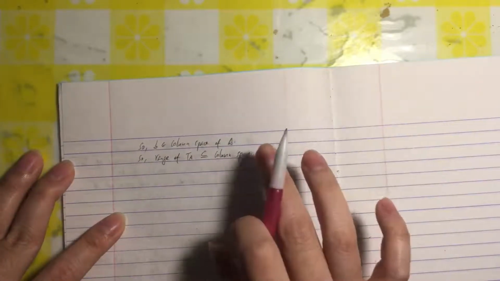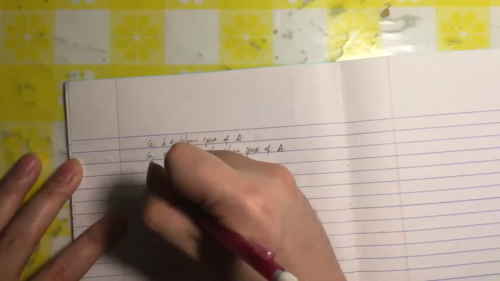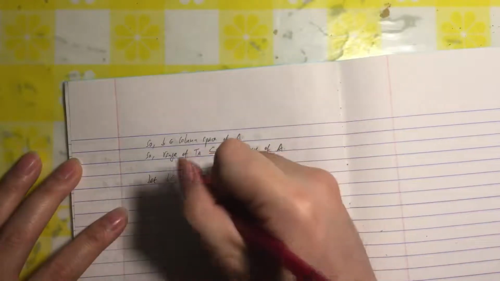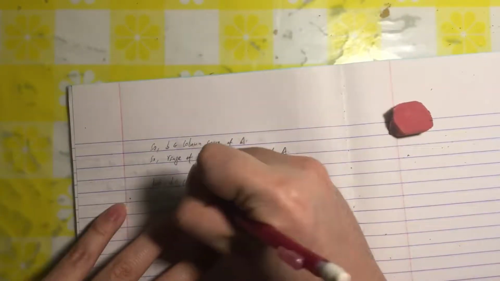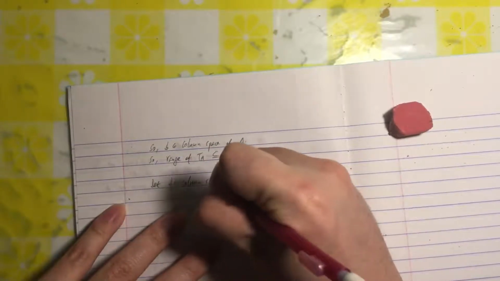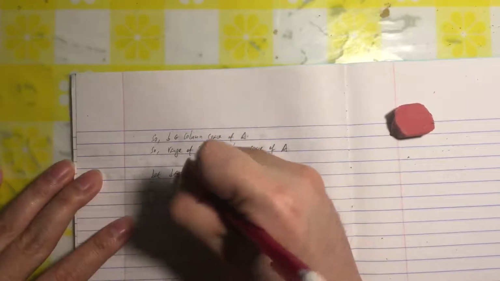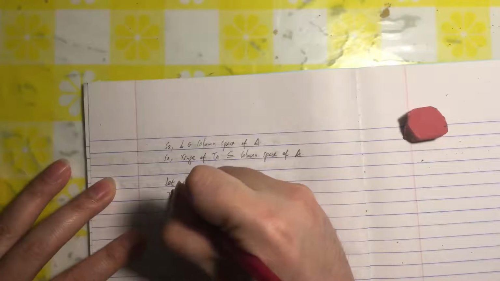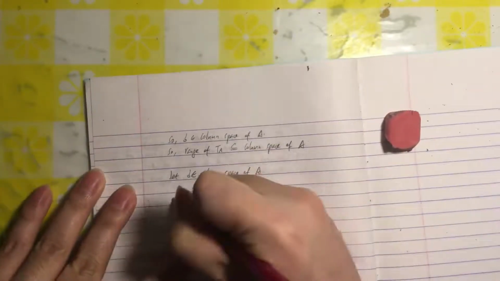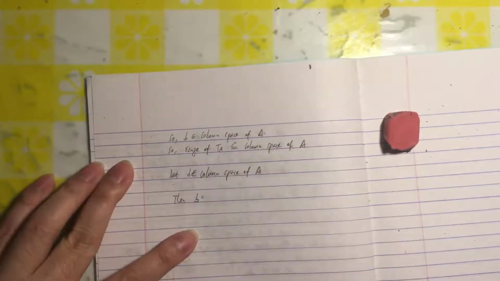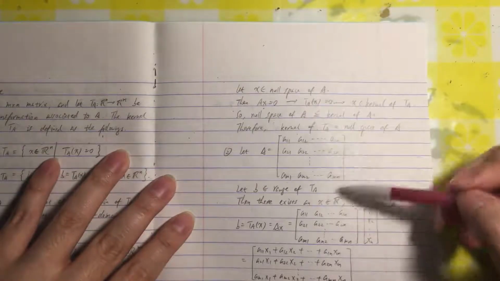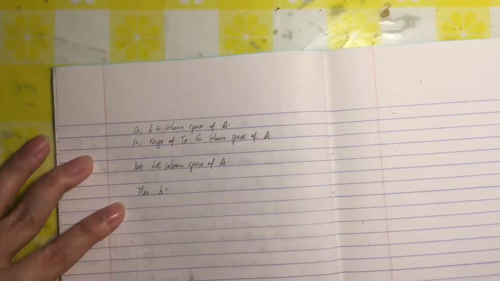Next, to show that the column space of A is a subset of the range of T sub A. Let B belong to the column space of A. We try to show that B also belongs to the range of T sub A. If B belongs to the column space of A, that means B can be written as a linear combination of the column vectors in matrix A. Here, A has n columns, 1, 2, 3, up to n. B can be written as a linear combination of all column vectors in matrix A.